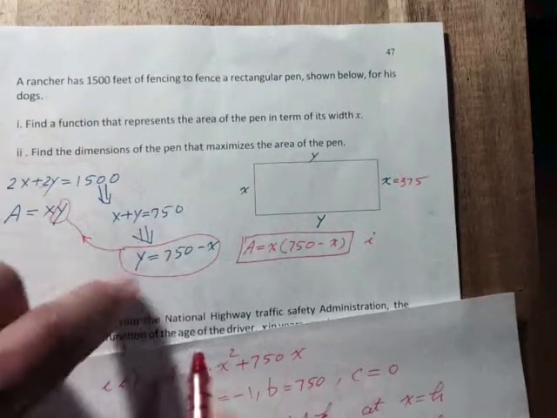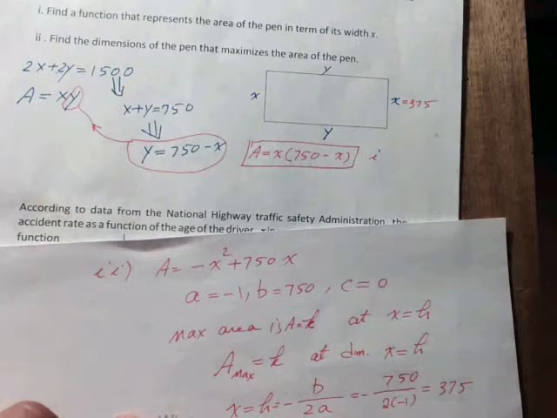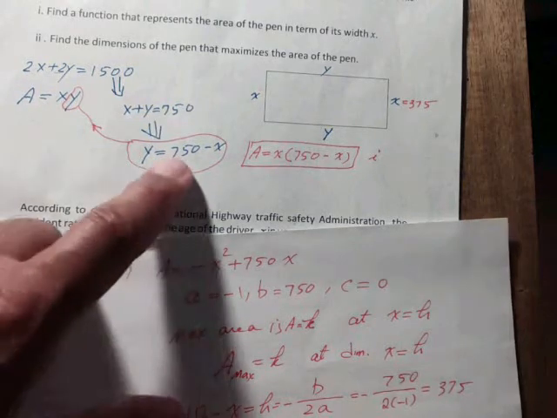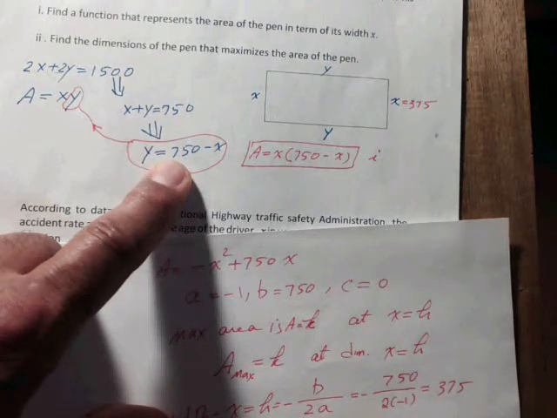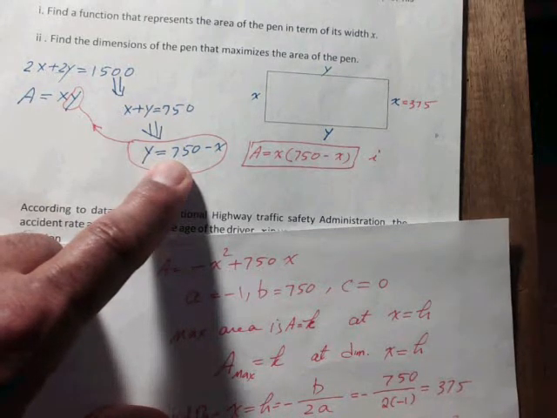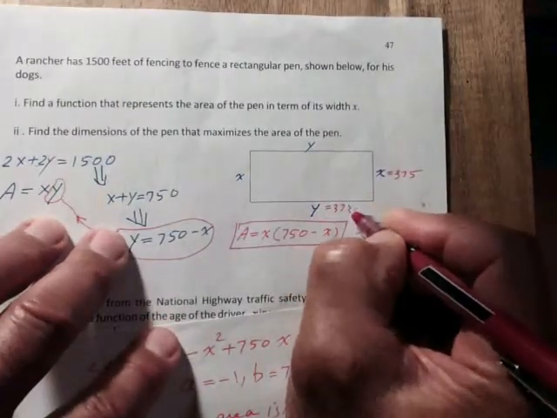You see, y is going to be 750. This is the width. Then the length is y equal to 750 minus x. So it's going to be 750 minus 375. You get 375. So this one would be 375 as well.